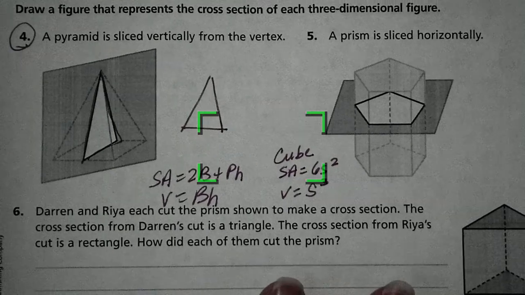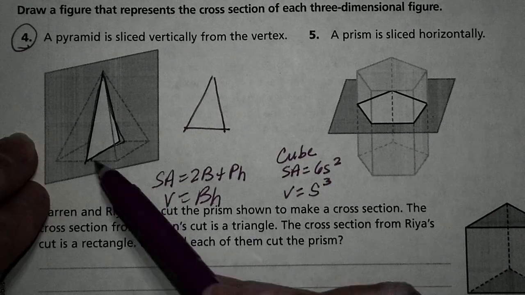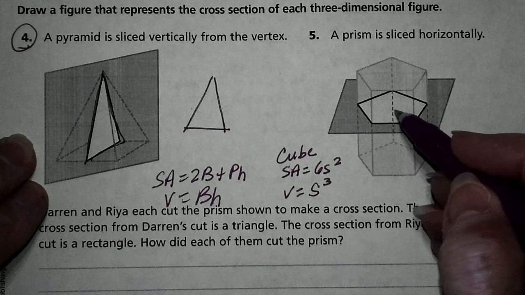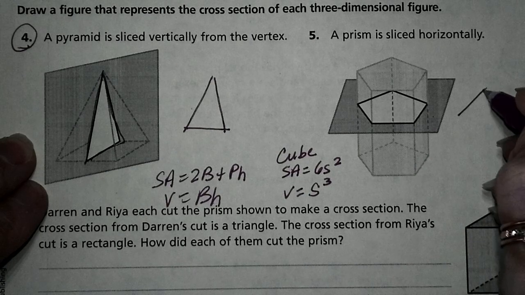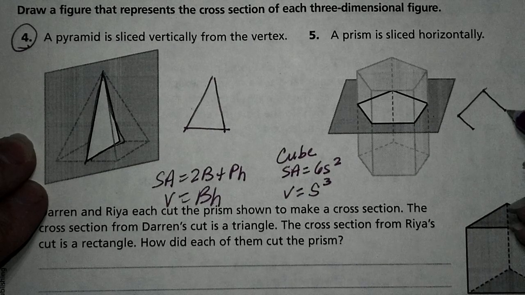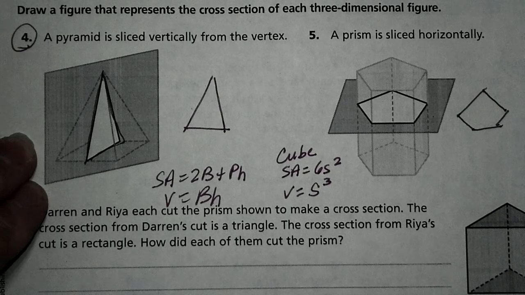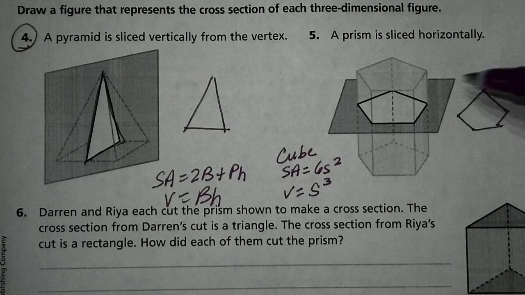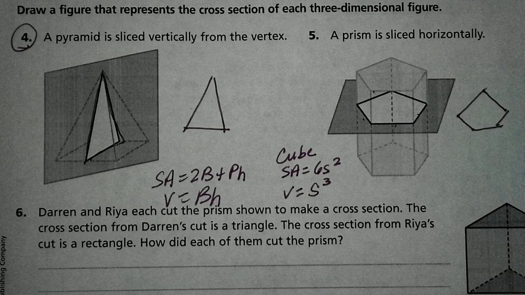Picture of the cross section. So this one we did, which was a triangle. So this one is the 1, 2, 3, 4, 5. So what's that, a pentagon?